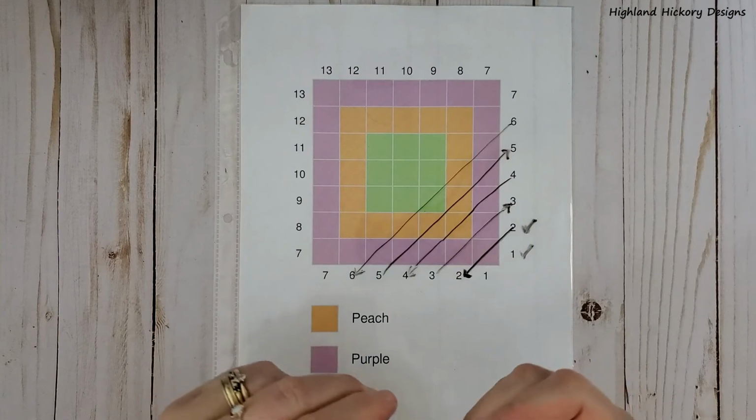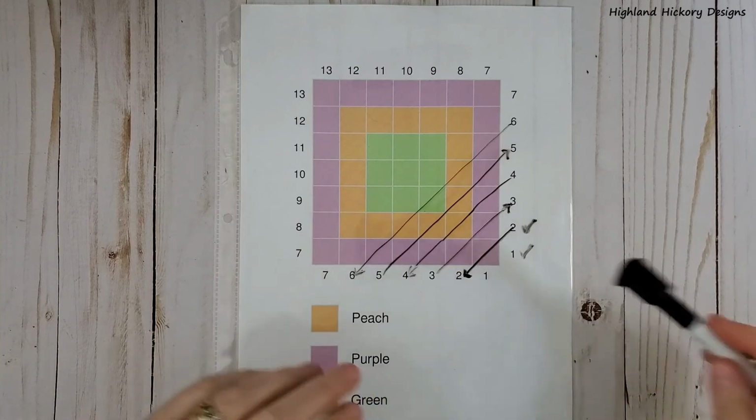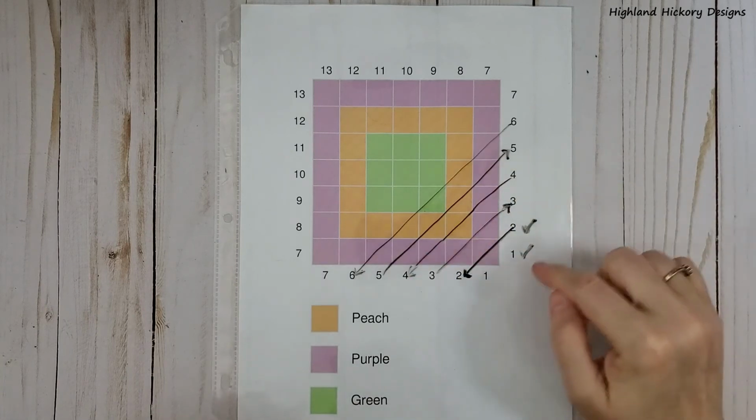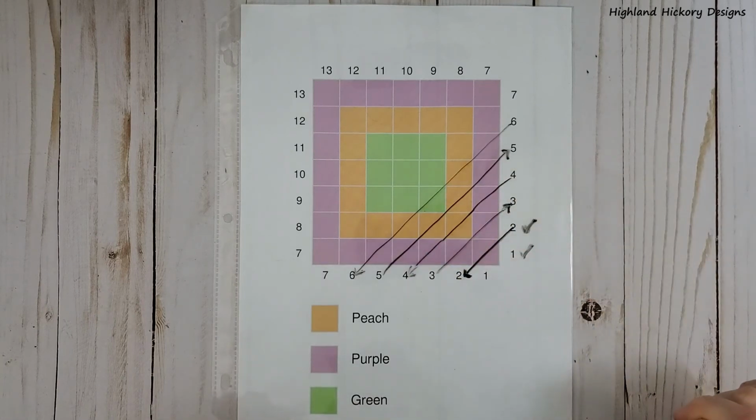So that's it. Fairly straightforward. Corner to corner, doesn't matter which corner you start in. Keep track of your directions and mark off where you left off, and you will be able to follow any graph.